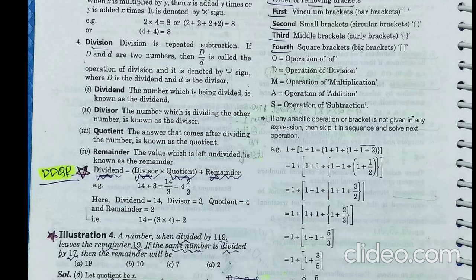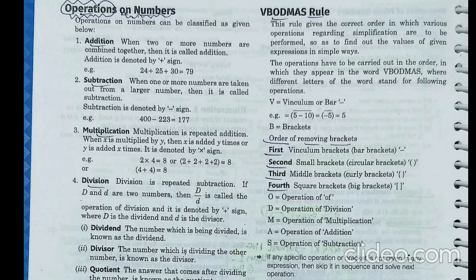Now let's move toward the next topic, that is the BODMAS rule. When you are performing operations on numbers, you have to consider this BODMAS rule. What is the BODMAS rule?